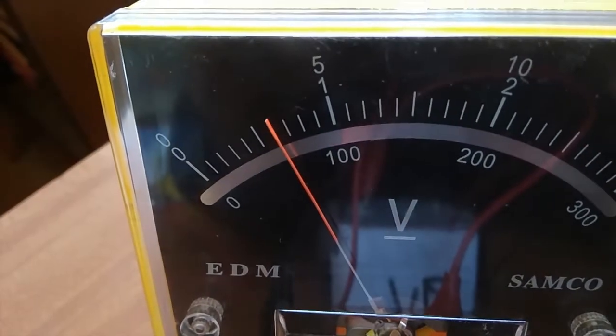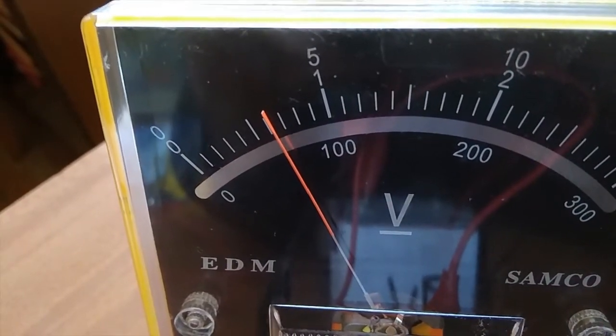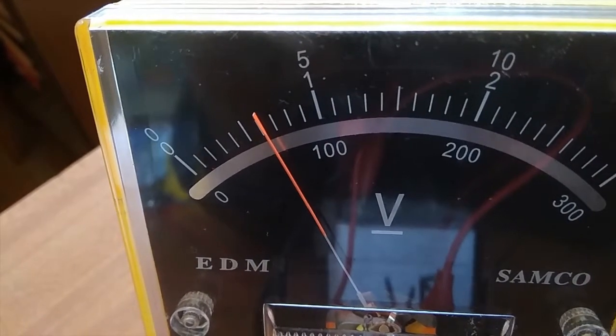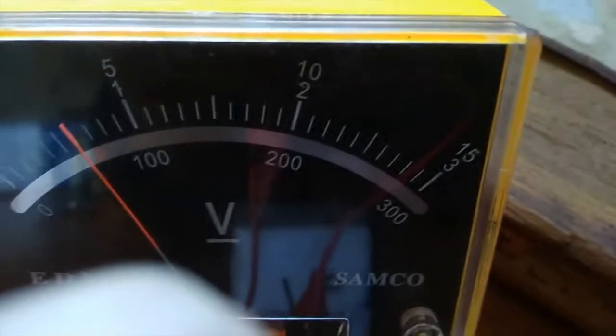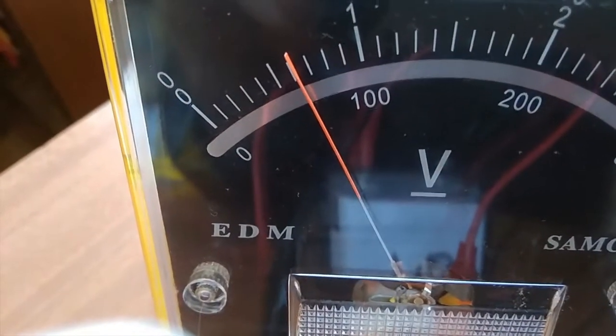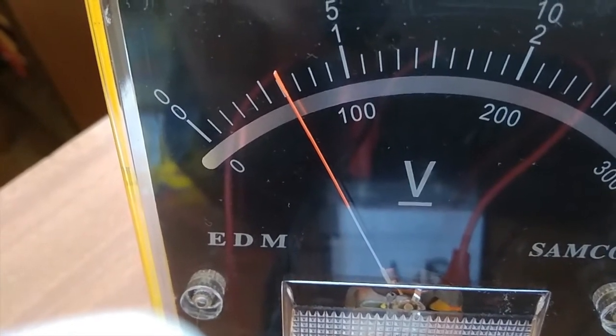Remember, we're reading it on the top, and each 2 units is 1 volt, so it's going to be 1, 2, 3 volts, exactly, 3 volts. Okay, 2 amps, 3 volts.